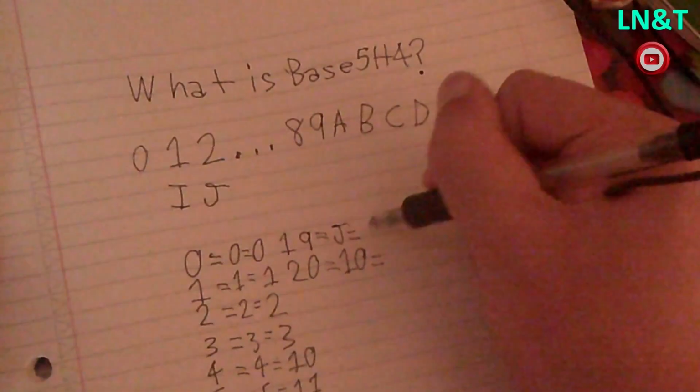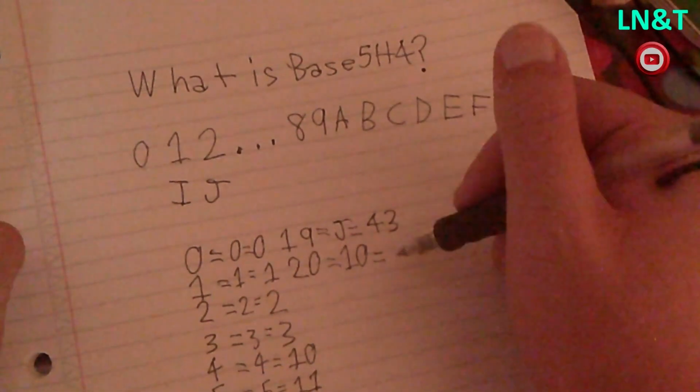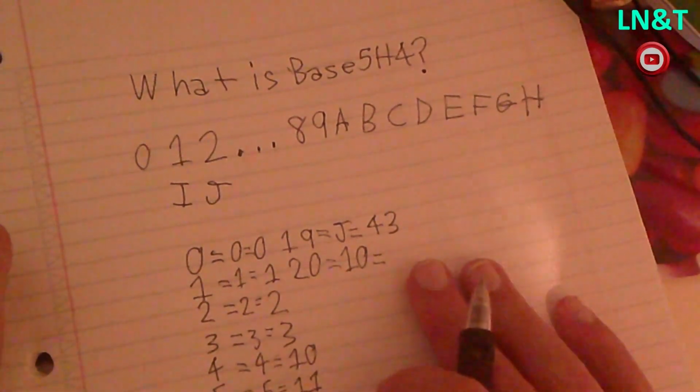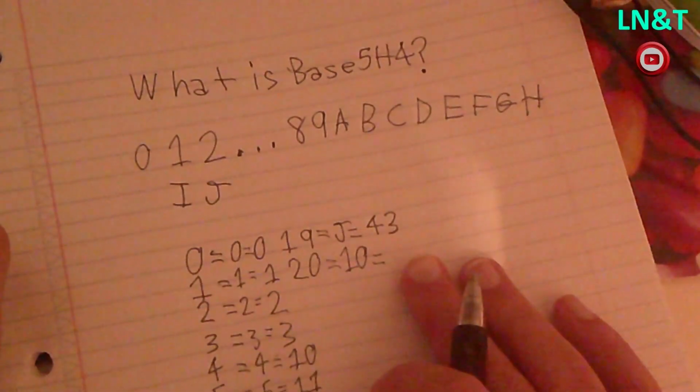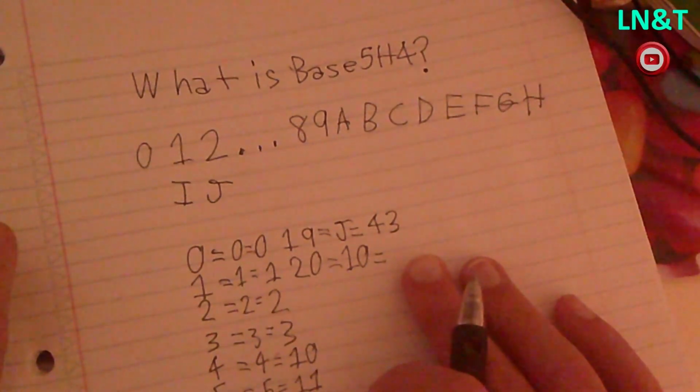And then 4, 1, 4, 2, and then 4, 3. Now, what do we do after that? Well, you see base 5H4 is basically base 4 in the ones column, starting from the right, and base 5 in the tens column, and it goes on an ongoing pattern forever.